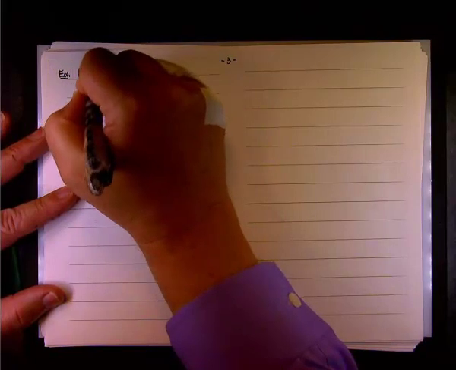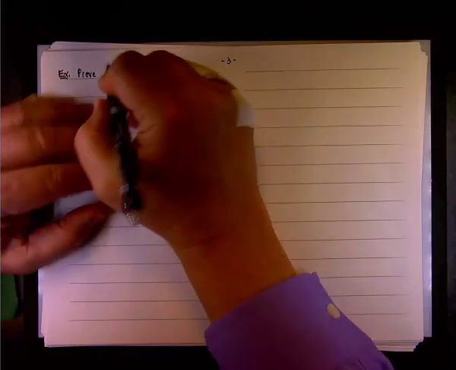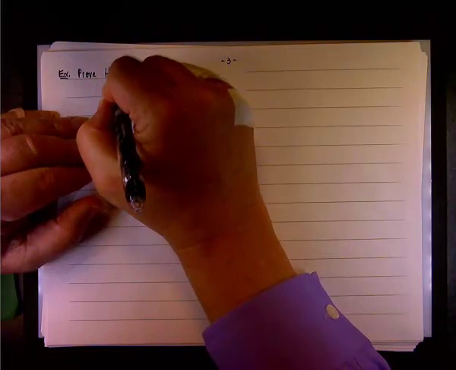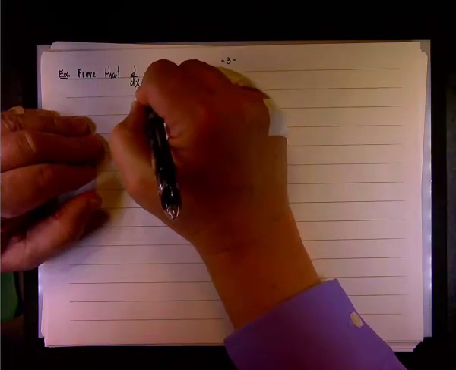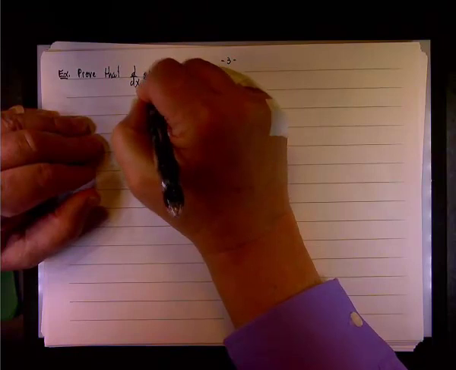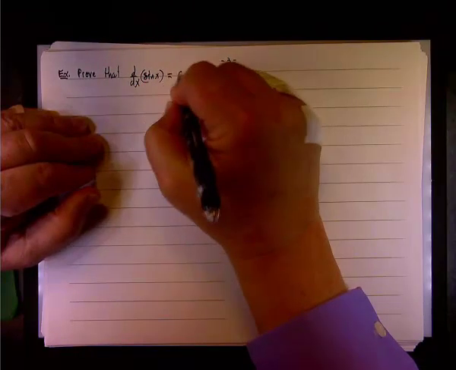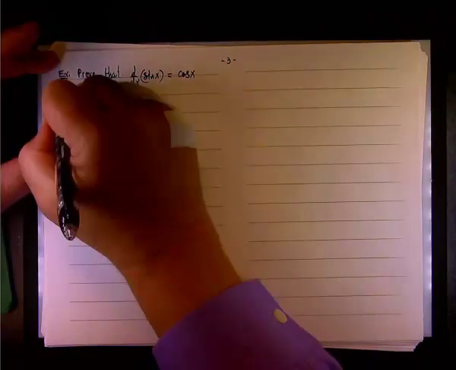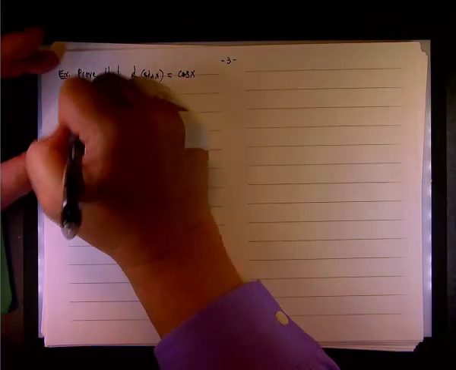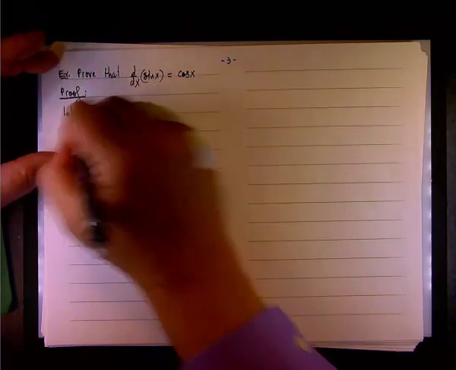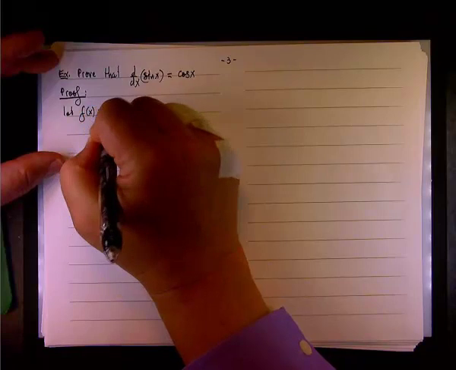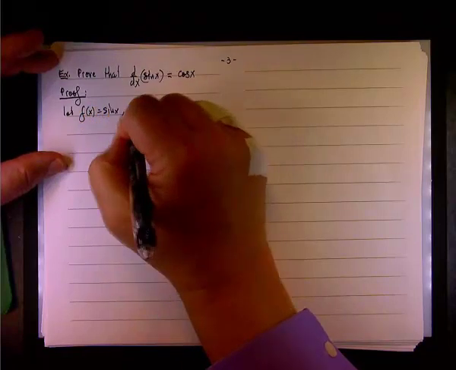Right? So let's move on to the next page, and in this exercise, we'll be asked to prove that d/dx of sine x equals cosine x.